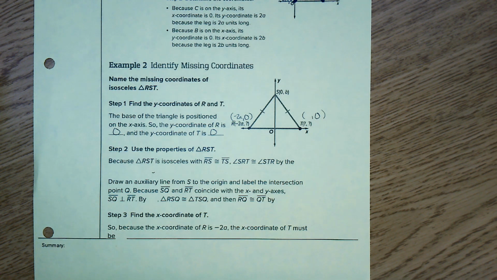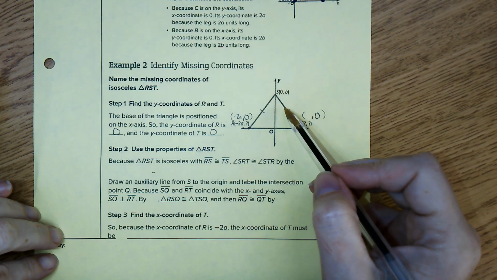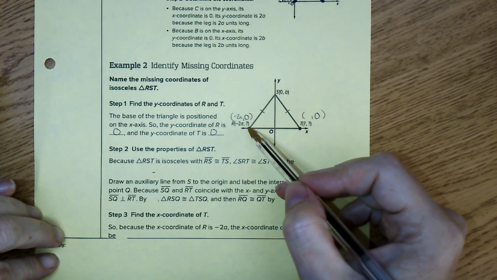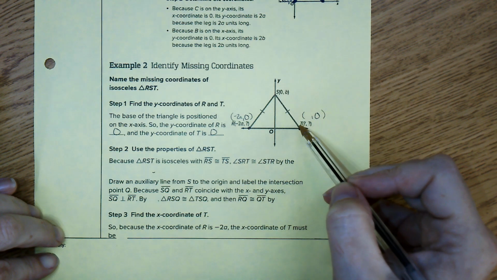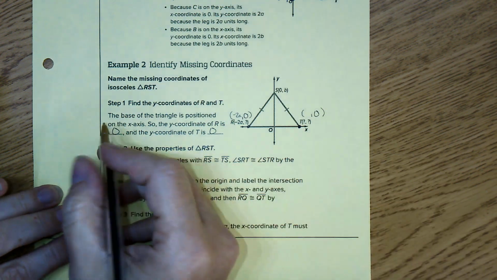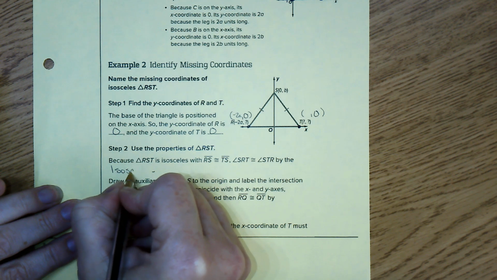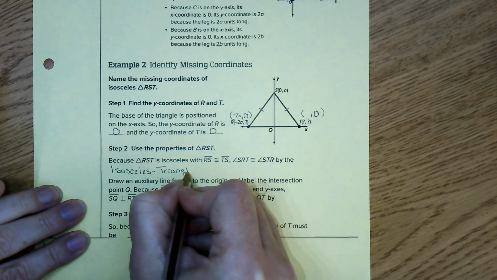All right, so we're going to use the properties of triangle RST. Because triangle RST is isosceles, side RS is congruent to side TS, and so therefore angle SRT is congruent to angle STR by the isosceles triangle theorem.